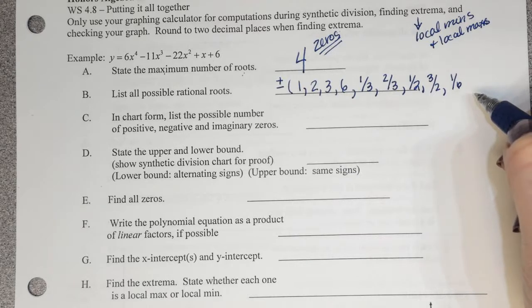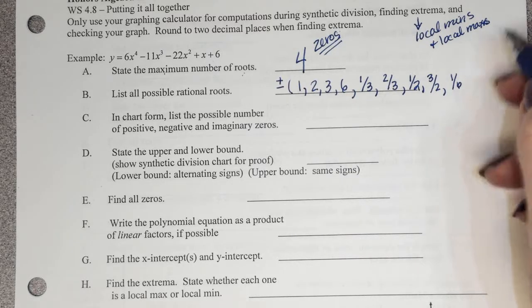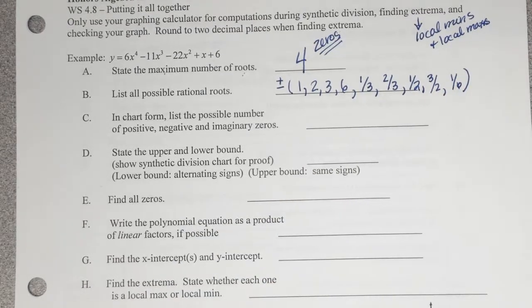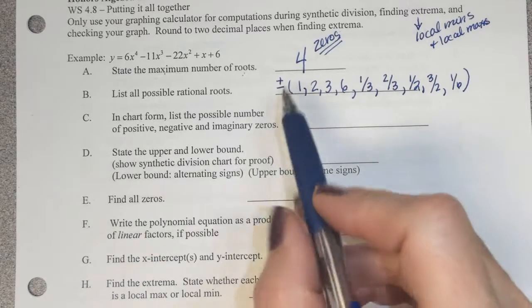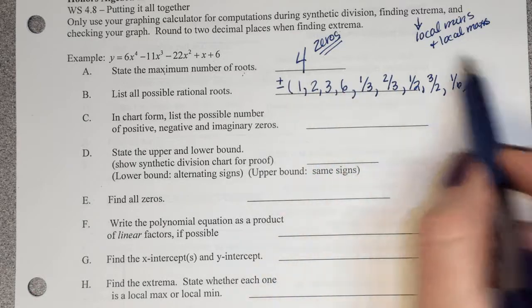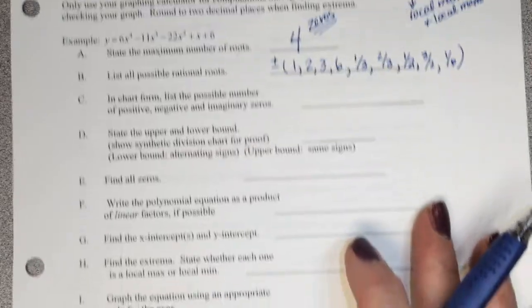I think that's it too. Anybody think of any others? All right, I believe that's the only possibilities for our rational roots. Remember, rational means fractional. Anything that can be written in a fraction, even the number 1 is 1 over 1, 2 over 1, 3 over 1. All of these are called rational roots.